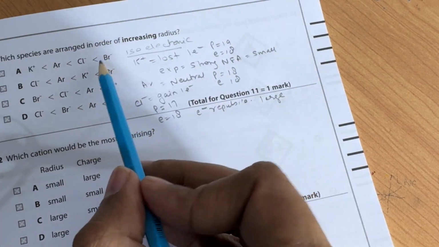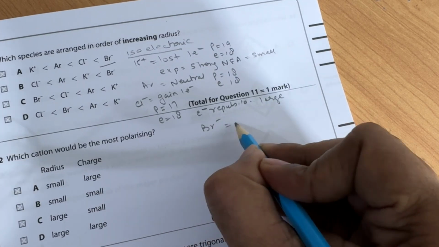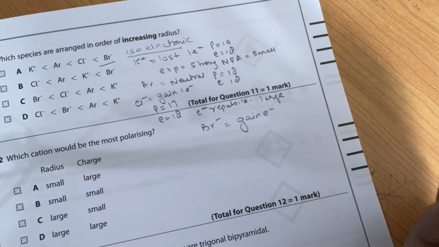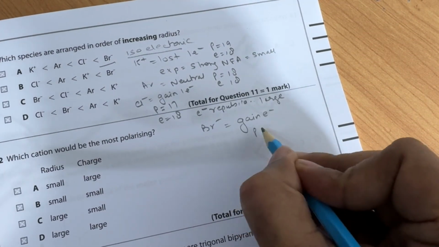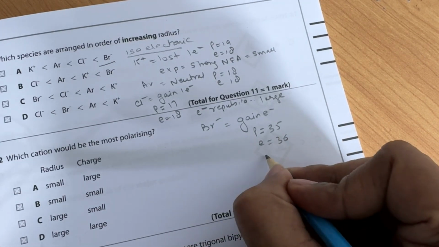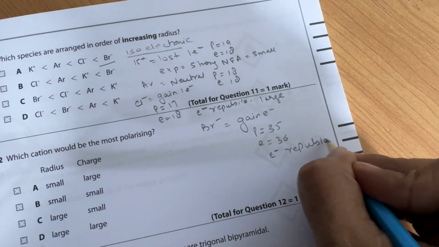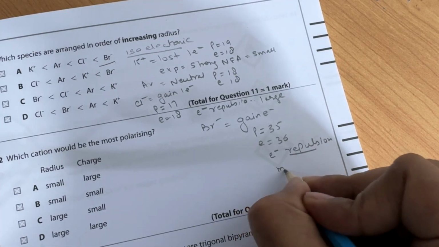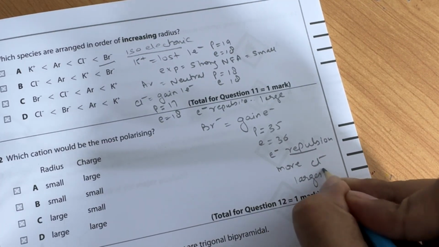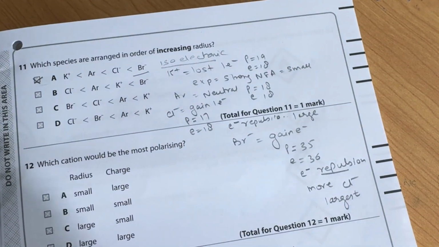Now let's talk about bromide. If we see bromide ion, it again is going to gain an electron. Sorry, my bad. Protons will be 35, electrons will be 36. Again, it will be experiencing electron-electron repulsion, but the repulsion will be more than chloride ion. So size will be the largest. So the correct sequence is this, A. Your correct answer is A.